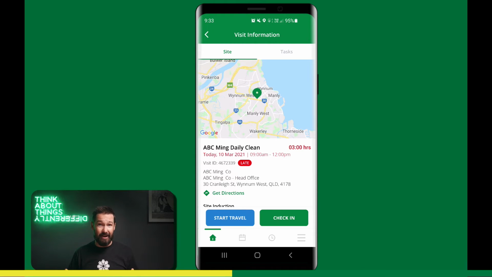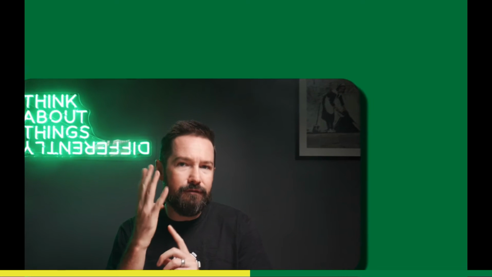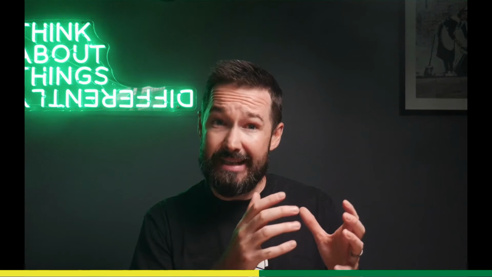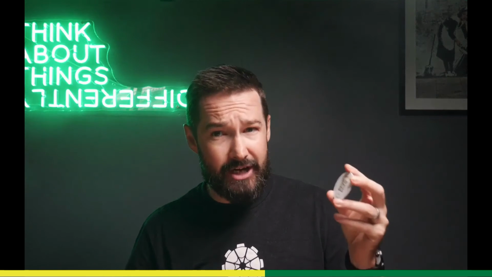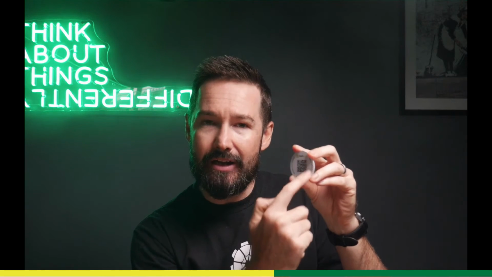Let's now check into site by clicking the green check-in button on the lower right. Now, depending on how your employer or supervisor has set up freshOps, you may be prompted to check in with one of four different ways. Firstly, a simple check-in. freshOps simply checks you in. A freshOps QR check-in. The app will launch your camera and prompt you to scan this QR code on the freshOps tag.